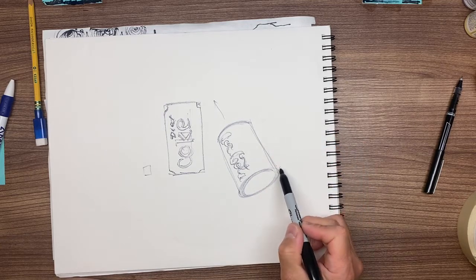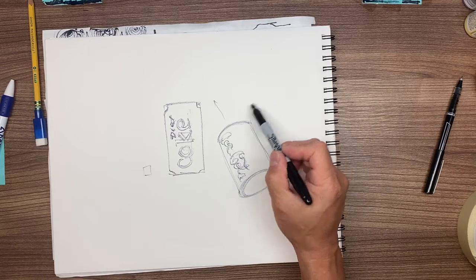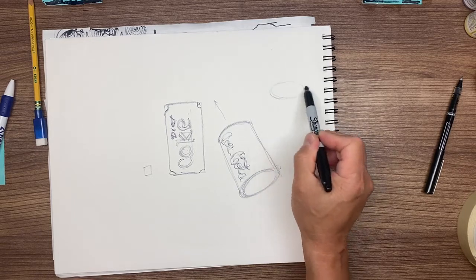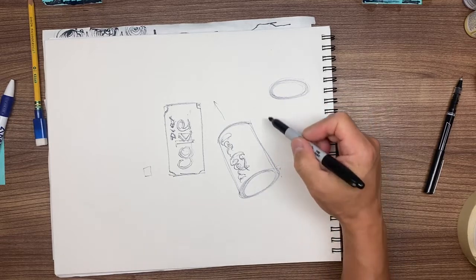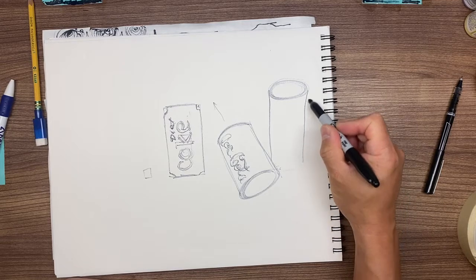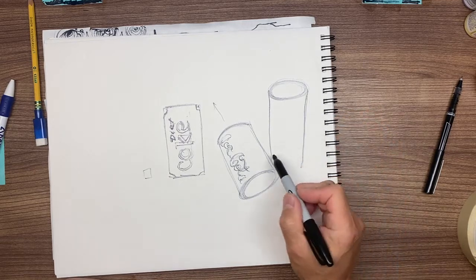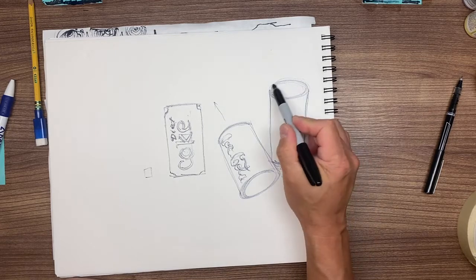And I can draw another Coke can down here. And this one I'm going to start off a little bit, a different oval. So this is from the, and it's going to be standing, but it's going to be there.